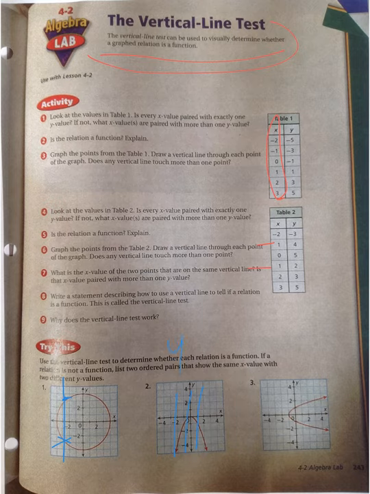So this is a function. But here, if you pick, looks like (3, 2) right here, if you go down, you're going to hit (3, -2). There are going to be lots of points on this. So this is not a function as well. So when you see a graph, the vertical line test just means pick a point, draw a line straight up and down. If it hits another point on the graph, it's not a function.